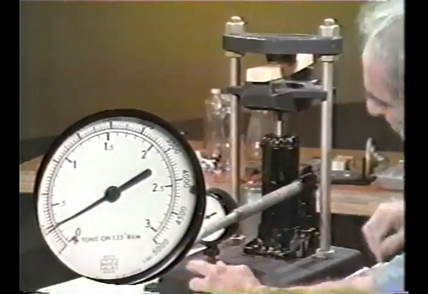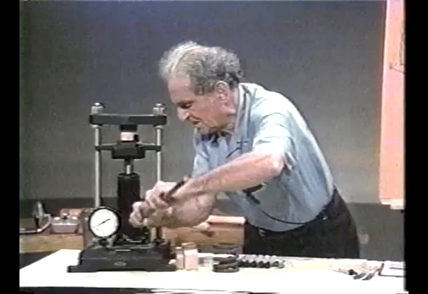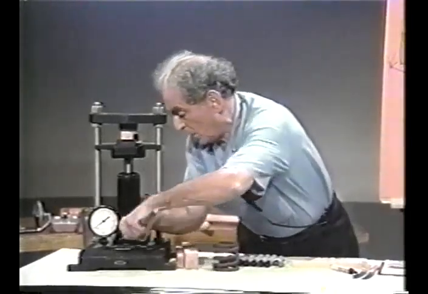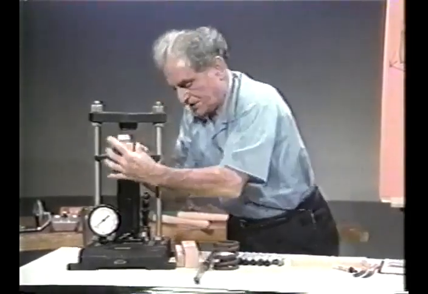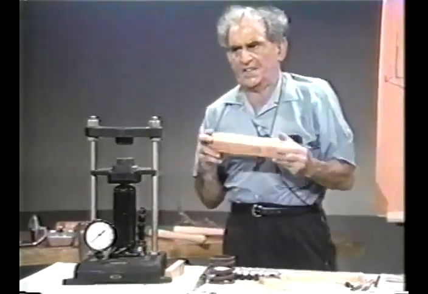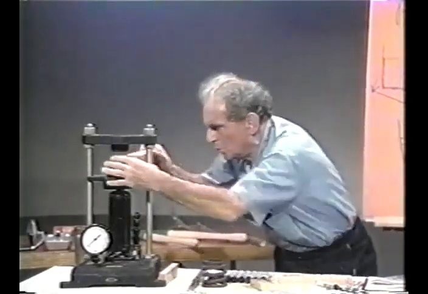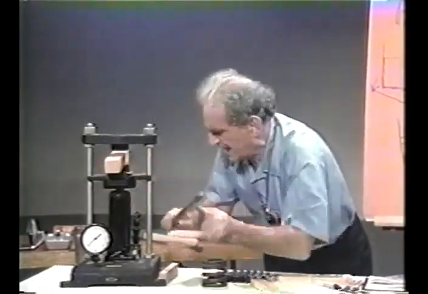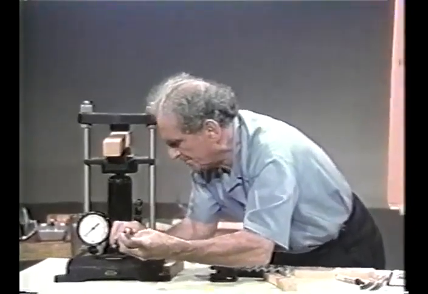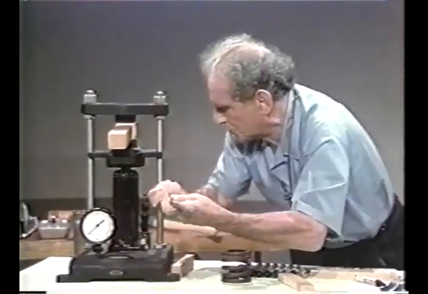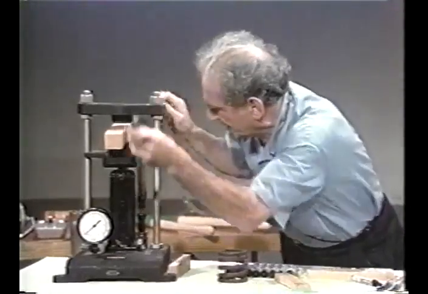Oh, well, this board broke at about half a ton. Now, you know very well that I could not exert a force of half a ton with my naked hands. Here is a board, a piece of 2 by 2. I would say that it will take about 2 tons to break this. About 2 tons. Now, watch it.